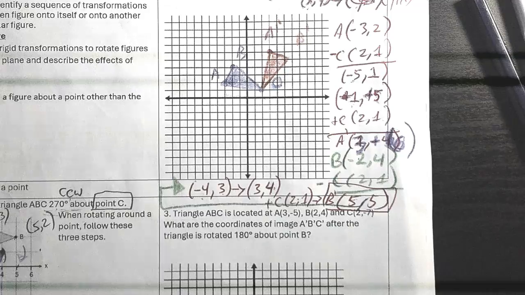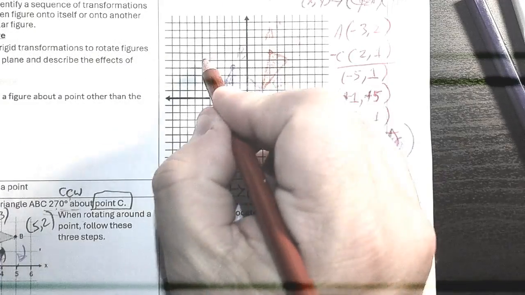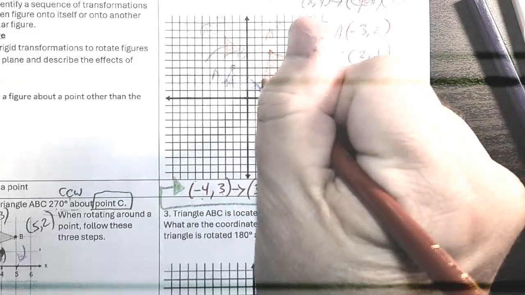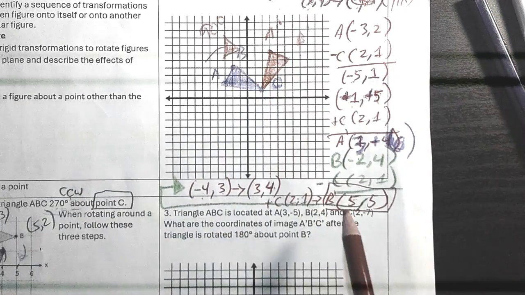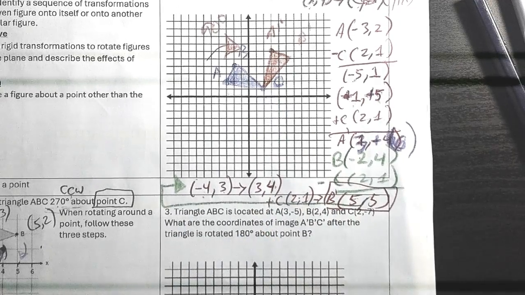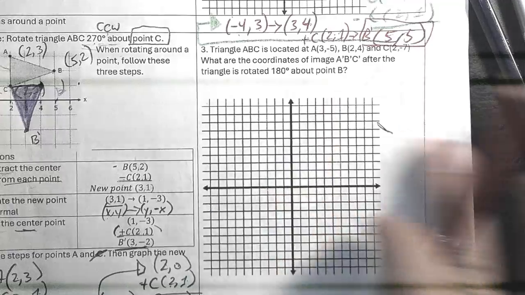There we go. So 90-degree clockwise rotation. So this way. Goes from here to here because it's about that point. Notice C didn't change because whatever point we rotate about is the one that doesn't change, but it moved over here. So let me just show you how to set up number 3, and then let me know if you have any questions.